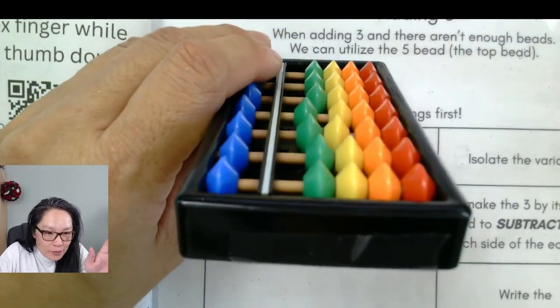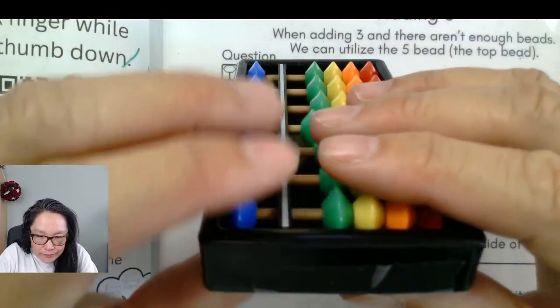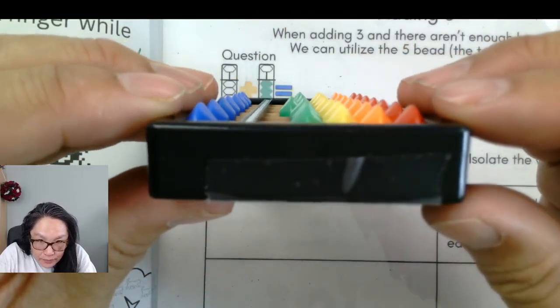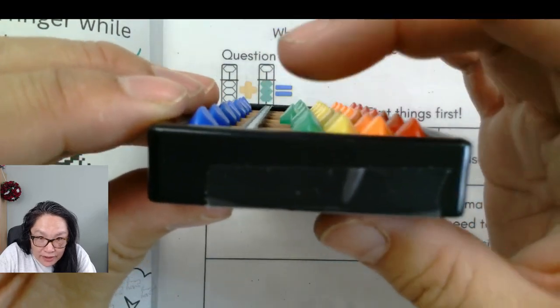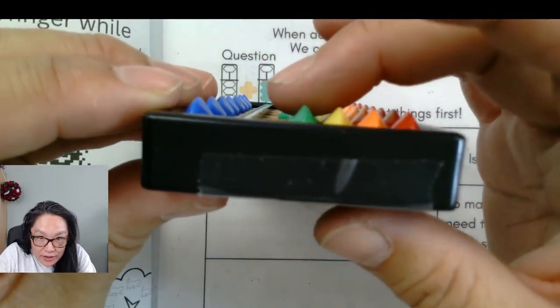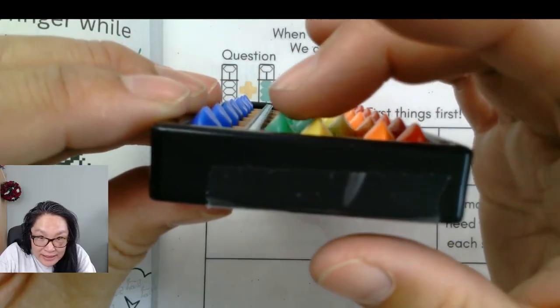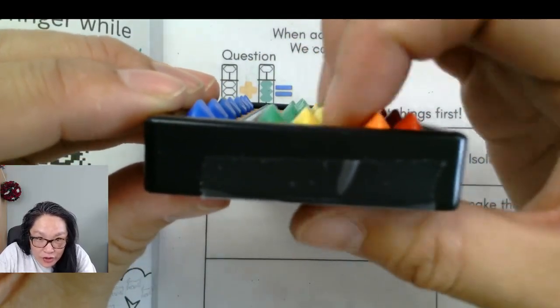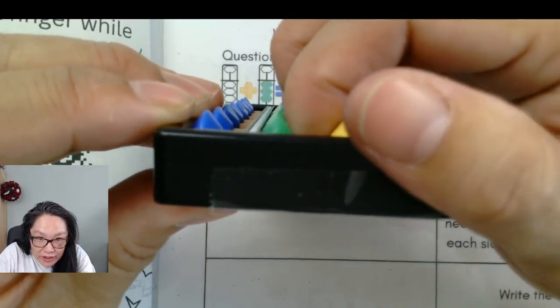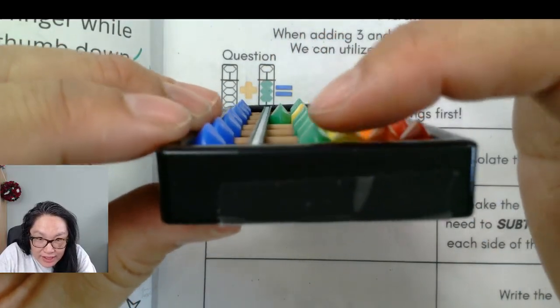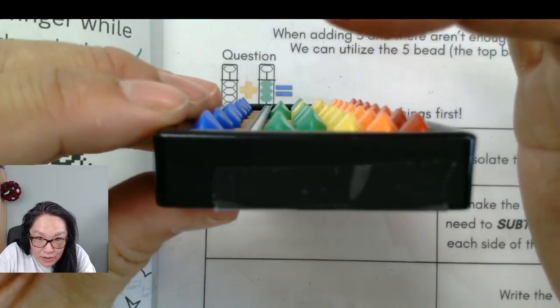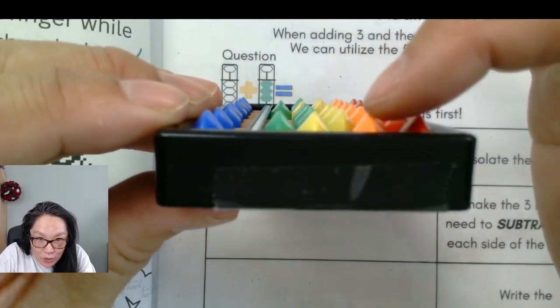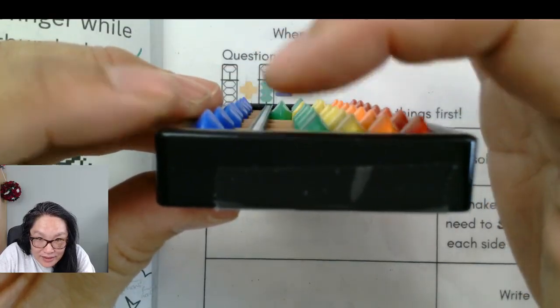Okay, wait. Before we go forward, I forgot one of the things. You will notice that the beads have a ridge, an edge. This edge helps you move the beads. So you don't need to stick your whole finger in there and move the beads. What you do is you just gently brush the edge just like that. That's all we're doing when we move the beads, right?